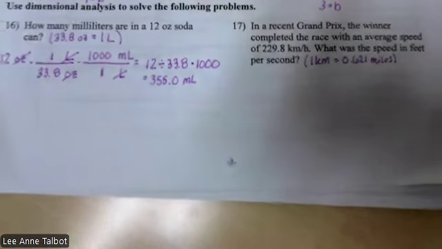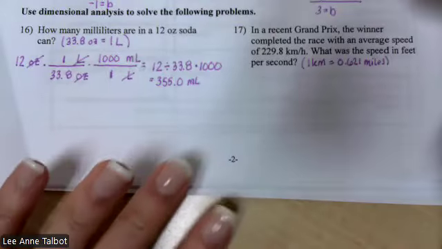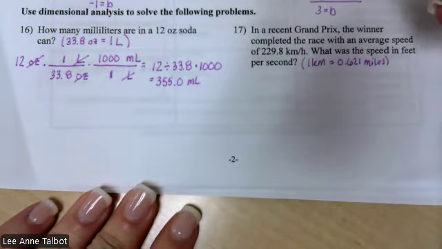Last one. Am I going to have time to pass papers back? I really, really want to.